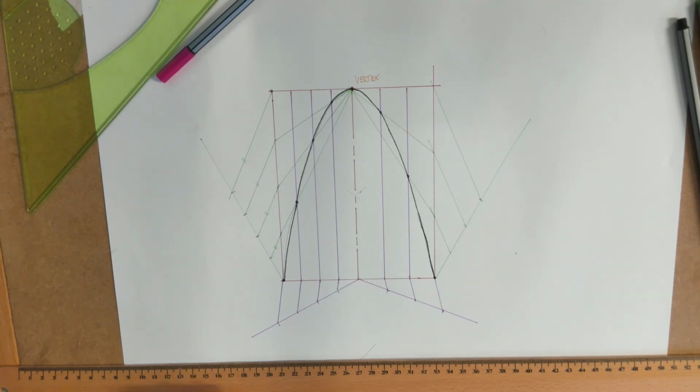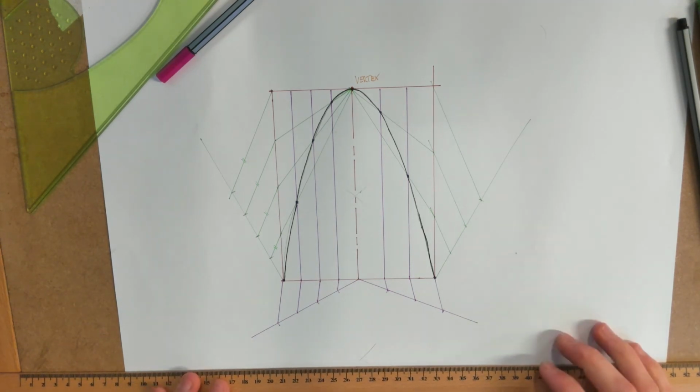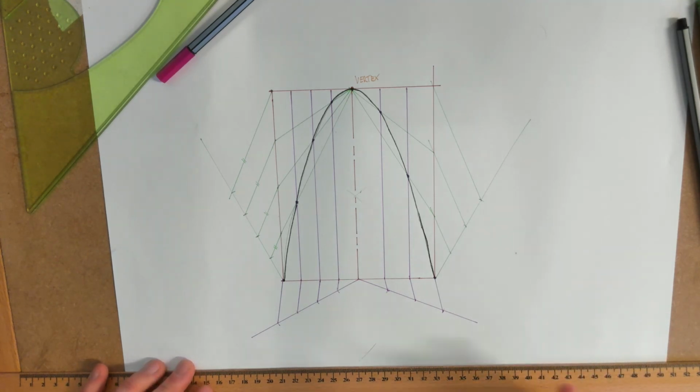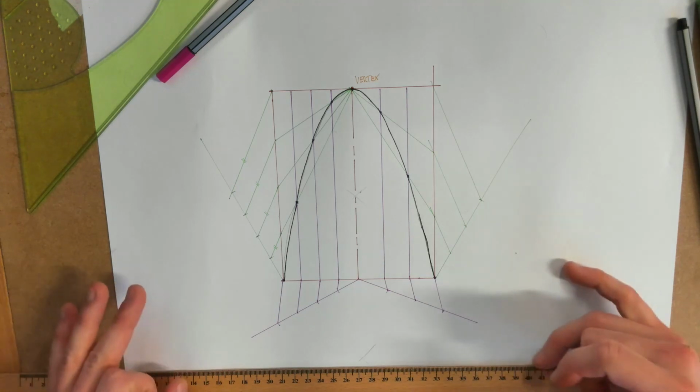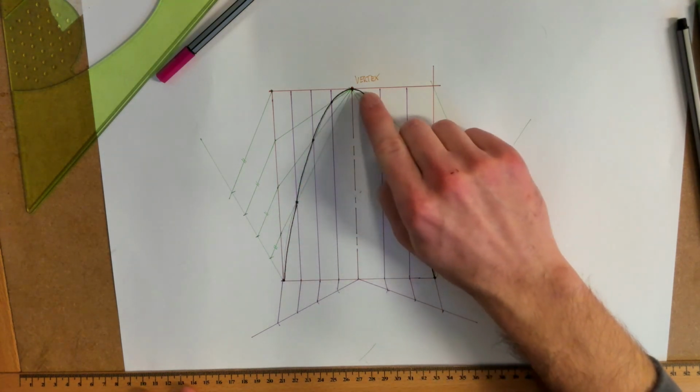We can use that method when it comes to questions that involve a parabola also. One major thing is to remember to keep your construction lines nice and light, because it's possibly going to be in the middle of a bigger drawing. So there's going to be a lot of lines as it is. We want to try and keep it as light and as neat as possible until it comes to the actual outline itself.